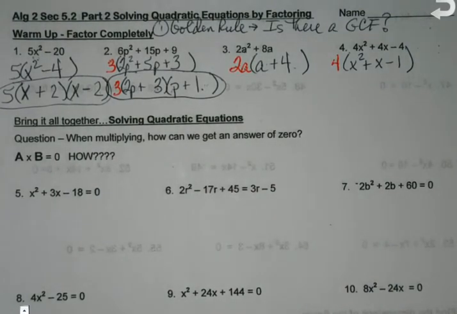What's next? Factor it. Okay. So what multiplies to negative 1 and adds to positive 1? 1 and 1? Well, if I did 1 and 1, that would multiply to positive 1. What multiplies to negative 1 and adds to positive 1? Nothing. None.